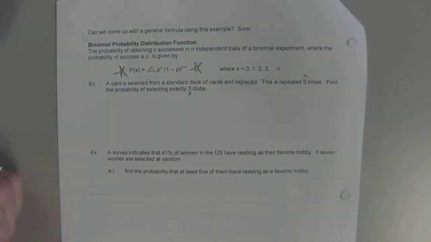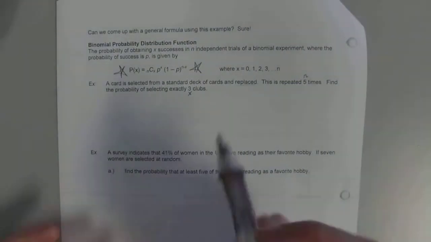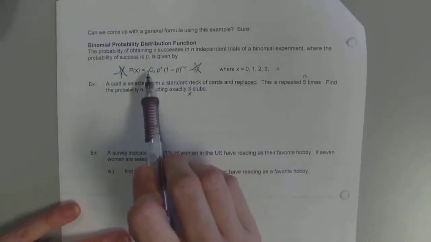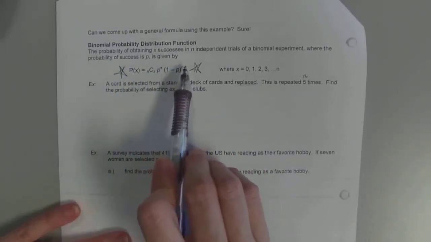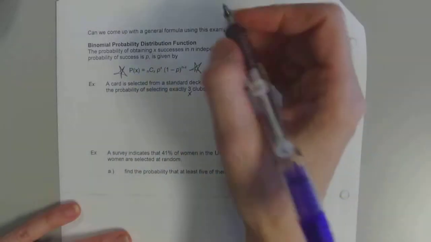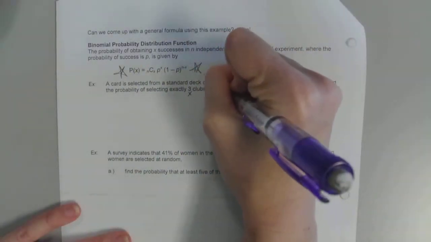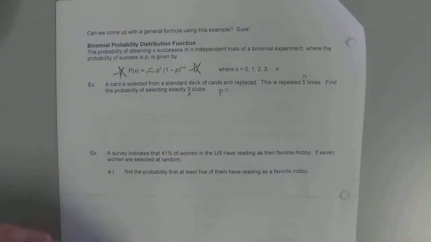Notice, guys, we have 2 of the 3 things we need for the formula. The formula, we need n. We use that twice. We need x. We use it 3 times. What's the thing we don't have yet? P, the probability of success. What do we care about getting? A club. What's the probability of getting a club?